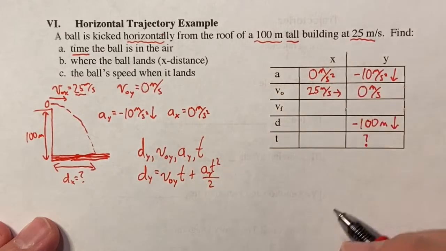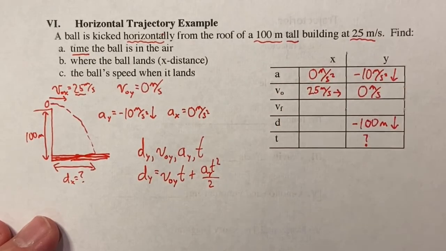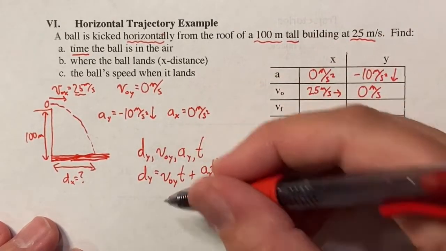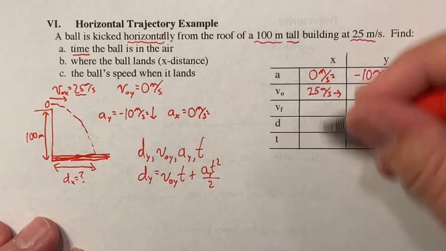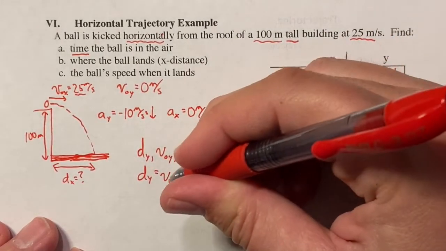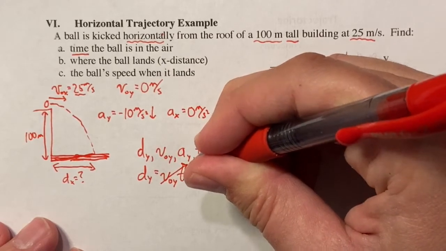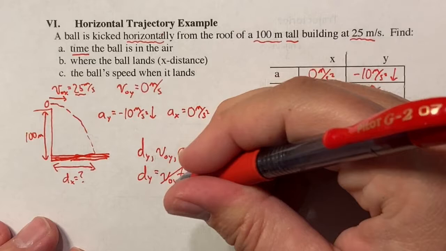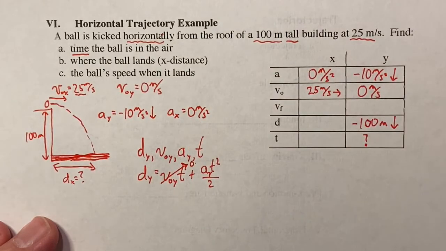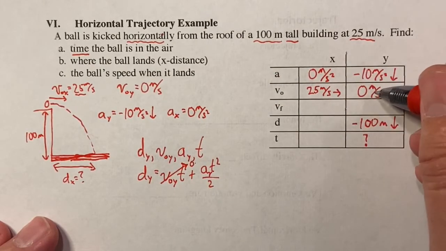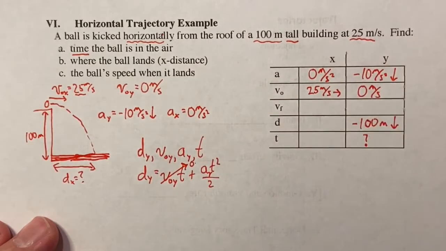And I'm just putting y's when I write the equation, because this is a y calculation and I want to make sure that I'm not going to get it mixed up with my x stuff. We cannot mix and match x and y variables. I'm also going to go ahead and zero out this part of the equation because when my v original y was 0, that makes this chunk disappear.